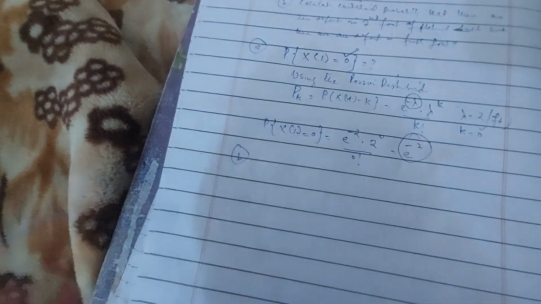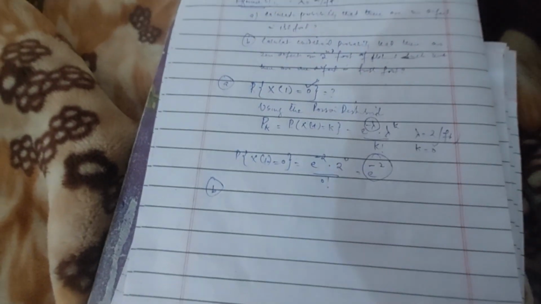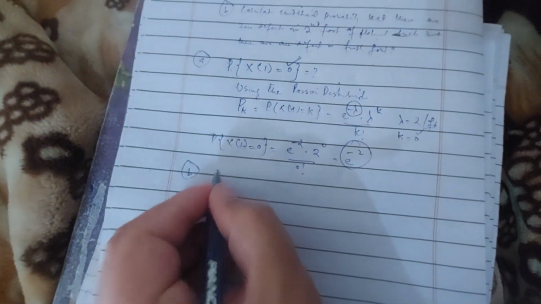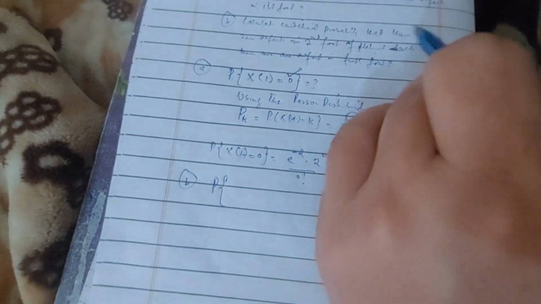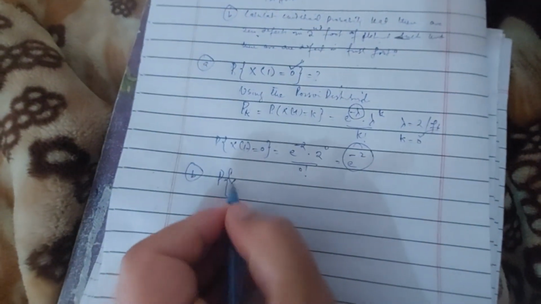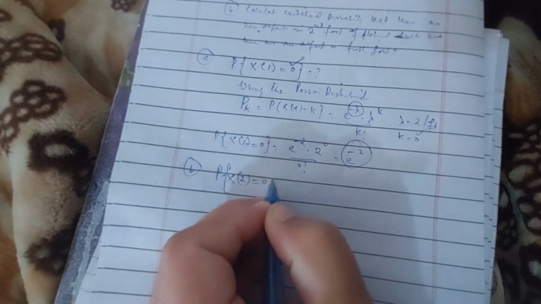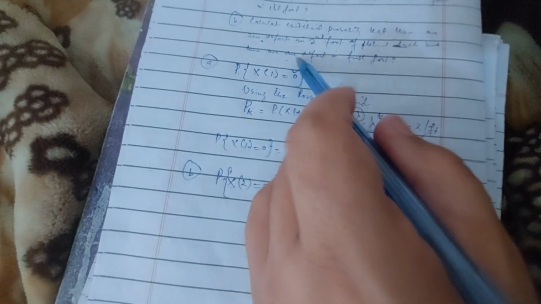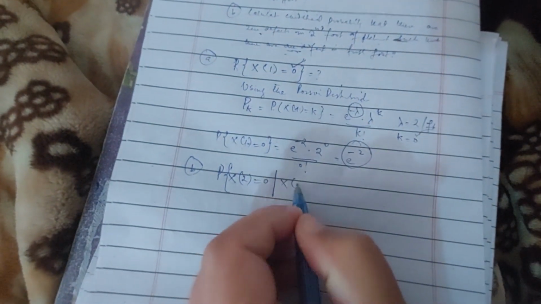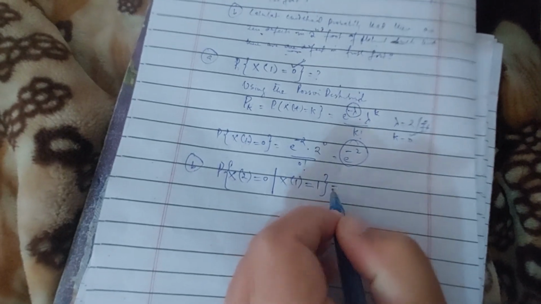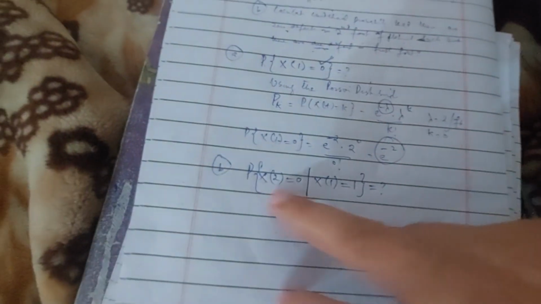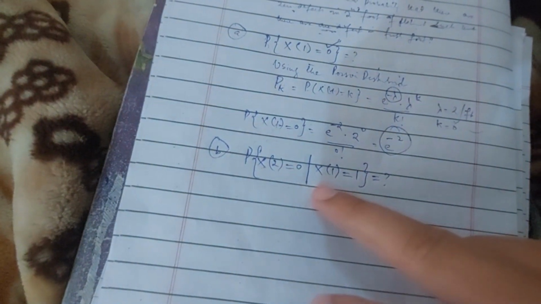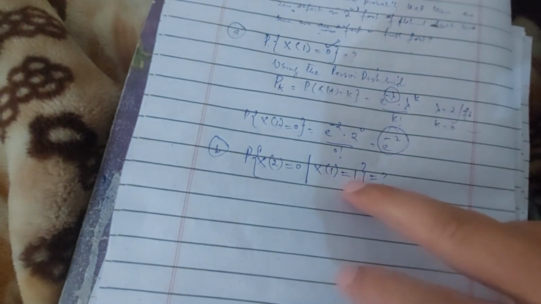Okay, now the second part, which is a bit tough. Calculate the conditional probability that there are 0 defects in the second foot, so X of 2 is equal to 0, conditioned on there being 1 defect in the first foot, X of 1 is equal to 1. We need to find the probability that in the second foot we have 0 defects, given that in the first foot X of 1 we have 1 defect.